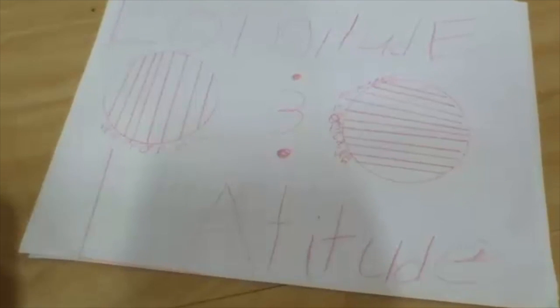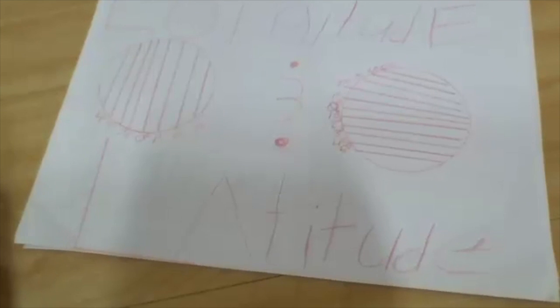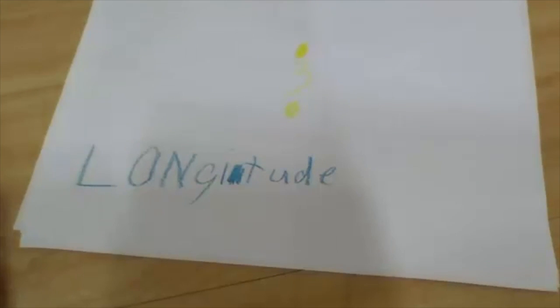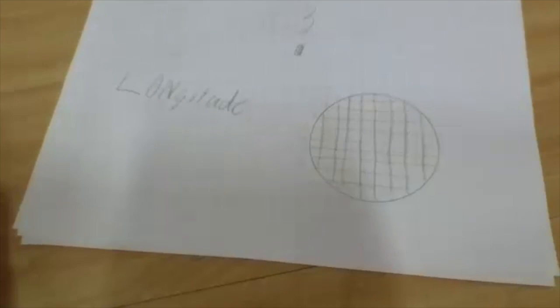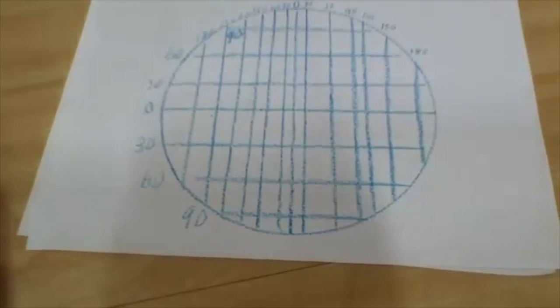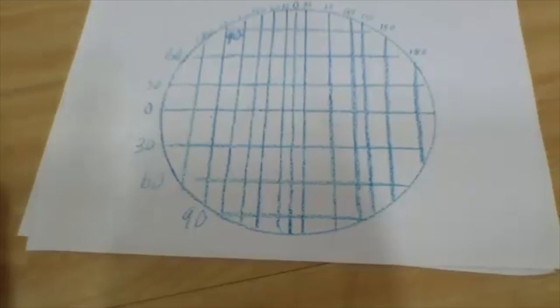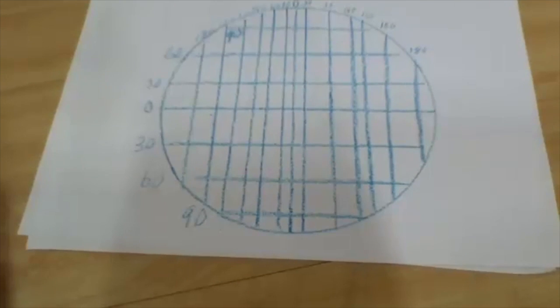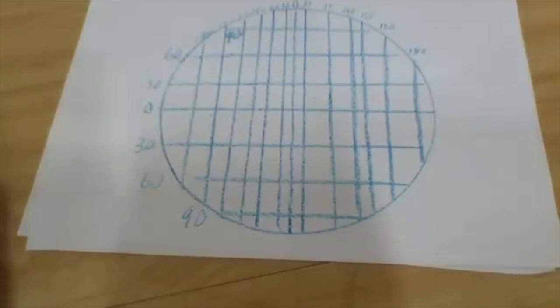Longitude lines go south and north, and latitude lines go east and west. Latitude lines are parallel with each other, and longitude lines always touch at the North and South Pole. For longitude lines, you can't go past 180 on each side, and for latitude you can't go past 90 degrees.